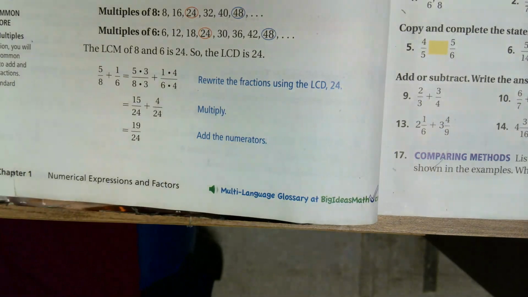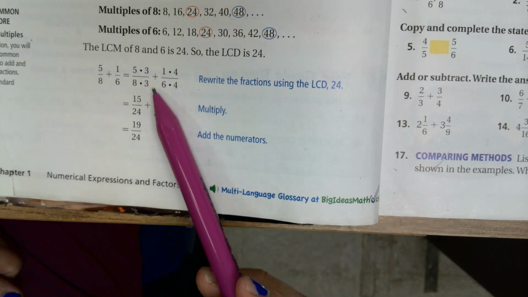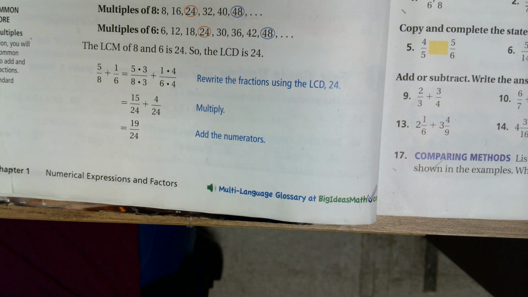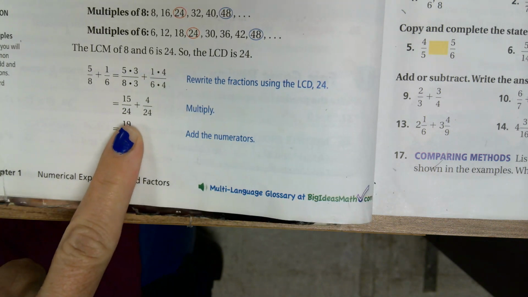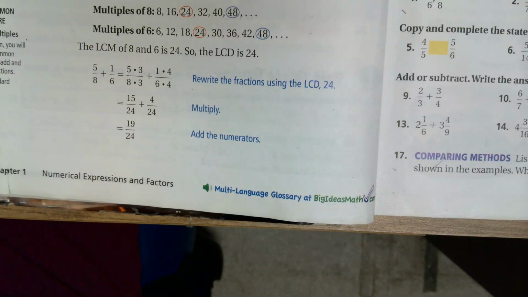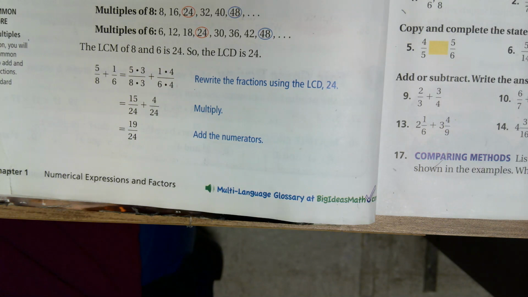Okay, so you have to multiply your numerator and denominator by that common factor. So 5/8 times 3/3 and 1/6 times 4/4. But see right here where you add, you get 15/24 plus 4/24, and then you have 19/24. You don't have to simplify because you use the least common denominator. So that is one of the really basic benefits of using your LCD, your least common denominator.